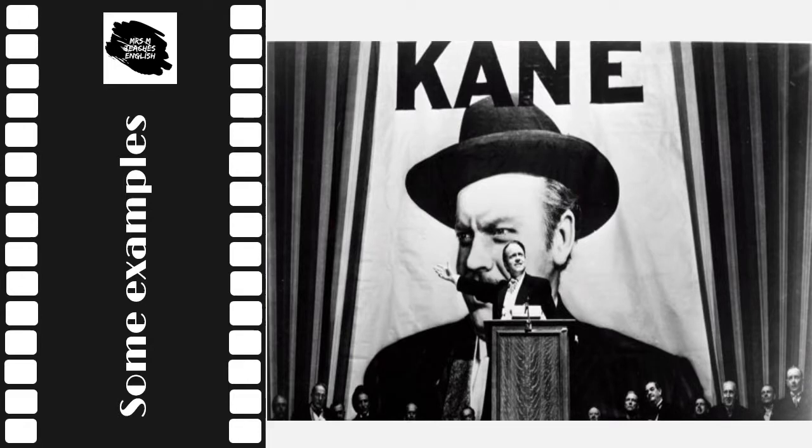Look at this still from the 1941 film Citizen Kane. What do you see? Well, it's black and white. The man at the podium is dwarfed by the poster behind him. In the foreground, at the bottom of the still, are men, very small. By showing you men in three different sizes on one still, the viewer can make assumptions about who is in power and who is in a position of weakness.